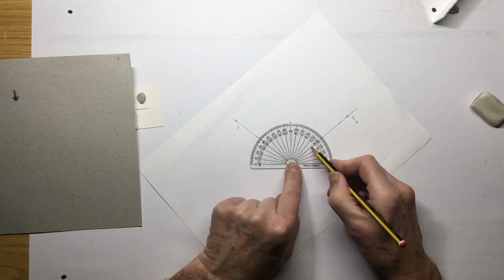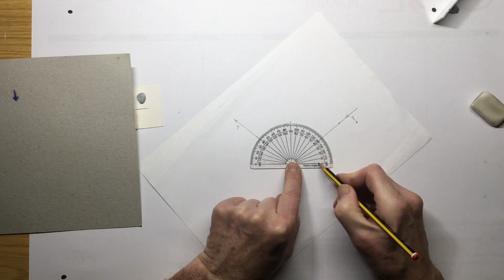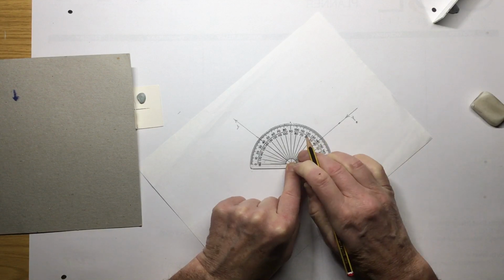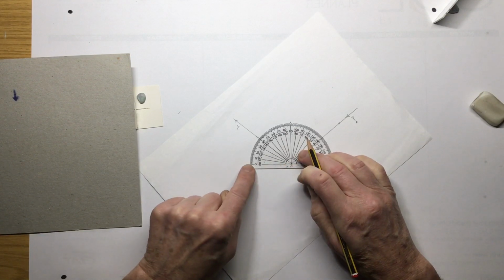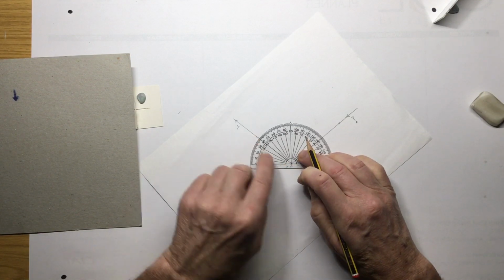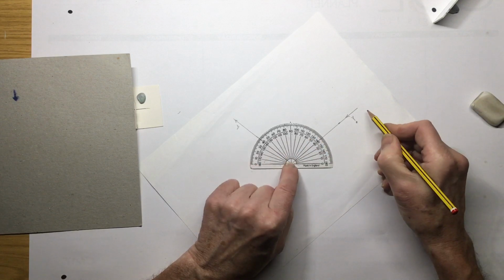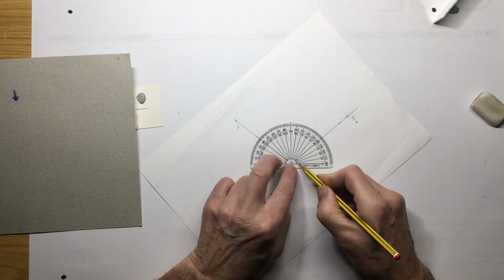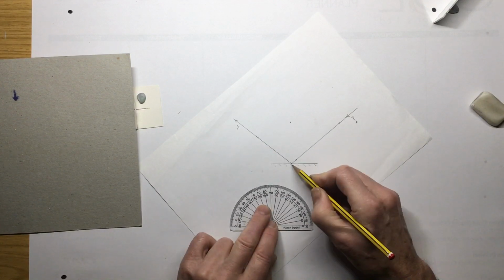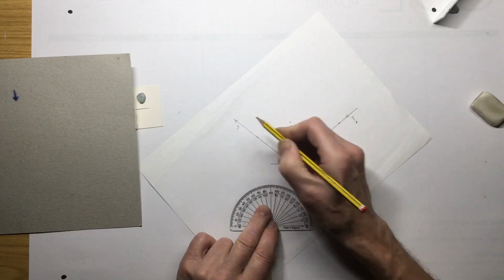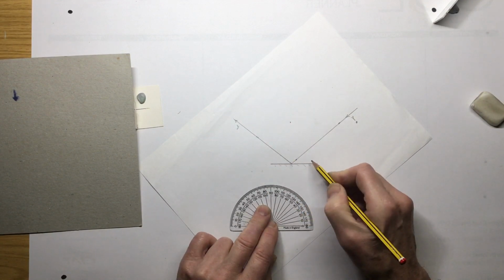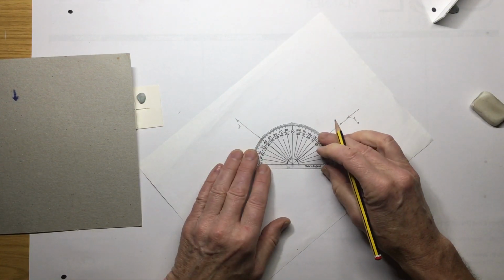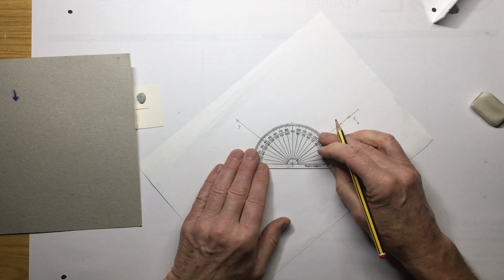So that's 40 degrees between the zero and the light ray itself. And then if we check the other one, that's 0, 10, 20, 30, 40 degrees. So it looks like the angle that the light rays bounced on and the angle the light rays reflected off are exactly the same.